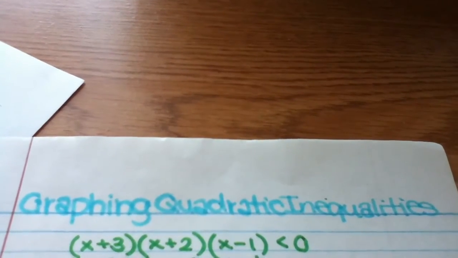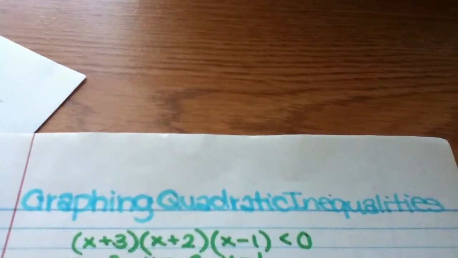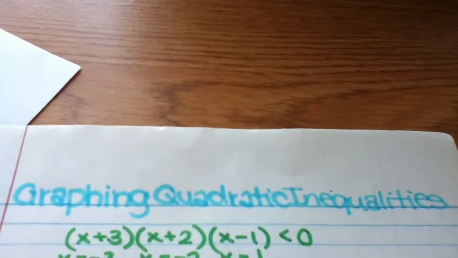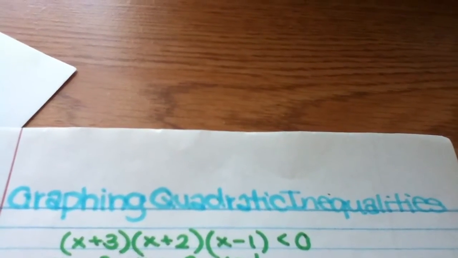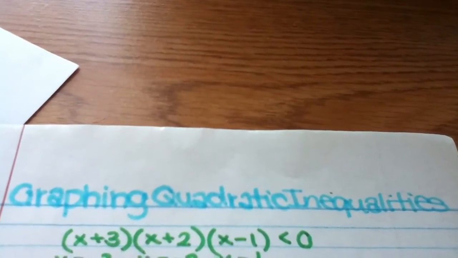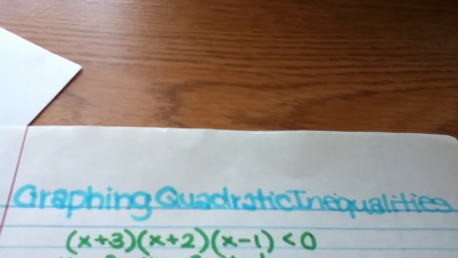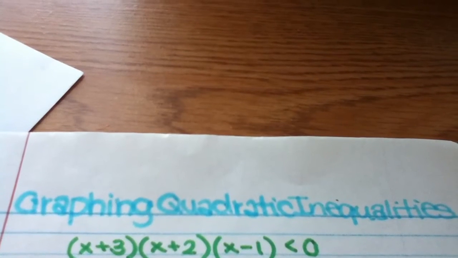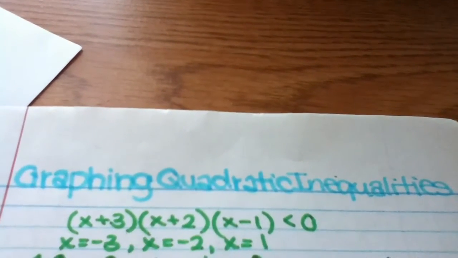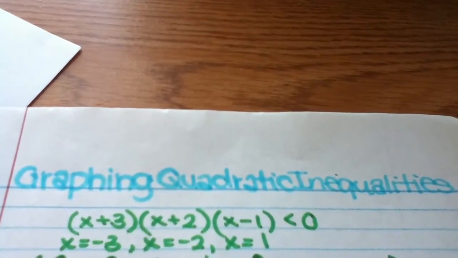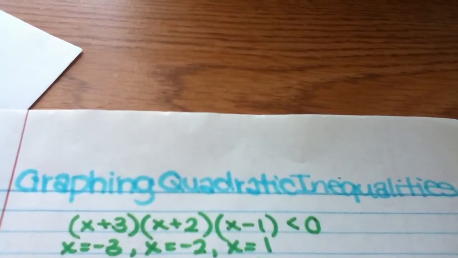Today we're going to graph quadratic inequalities. So our problem is (x + 3)(x + 2)(x - 1) < 0. Our first step is to set each factor equal to 0 and solve for x. So x will be -3, -2, and 1.